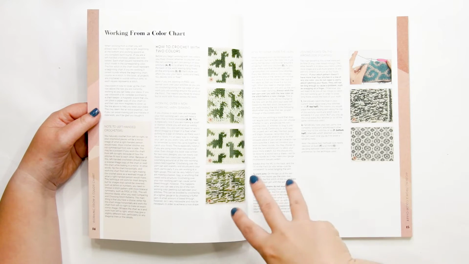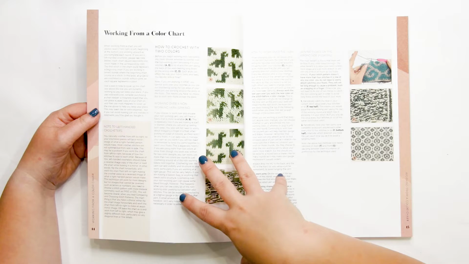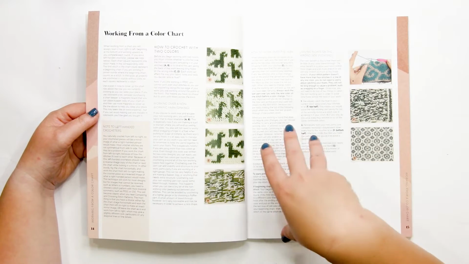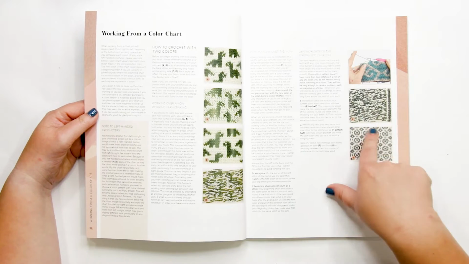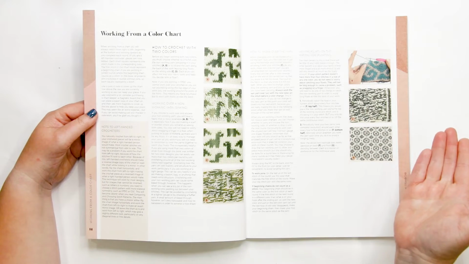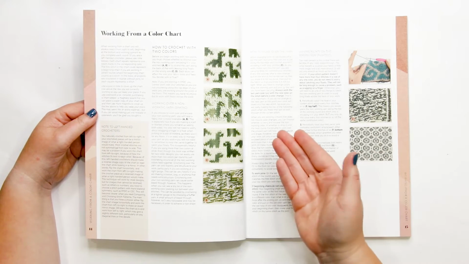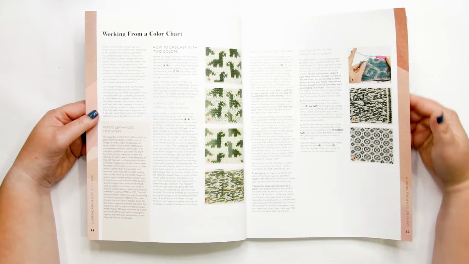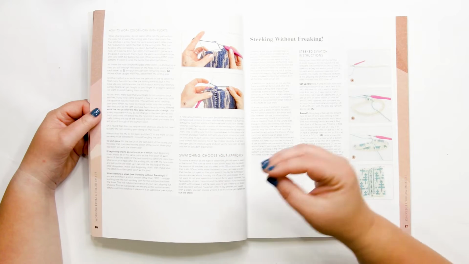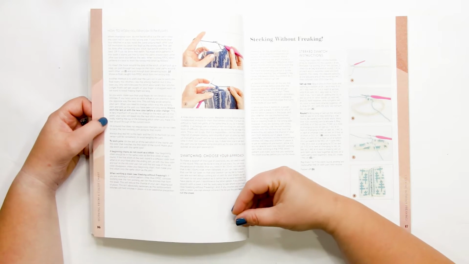For the most part, the patterns in this book use working over your yarn, but there are instances where you're going to have to use a float. A float, you can see here in this image, is where you carry your yarn across the back of the fabric, but you don't work over it. I love that there are all these options and considerations, and it's really well thought out.